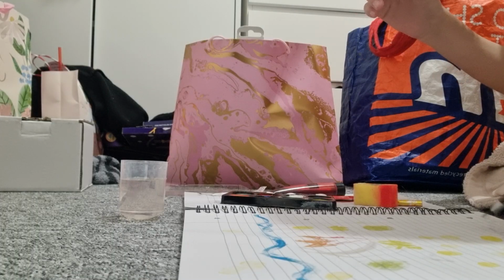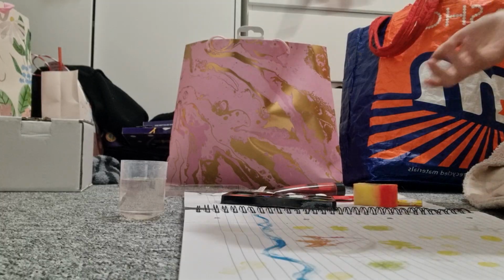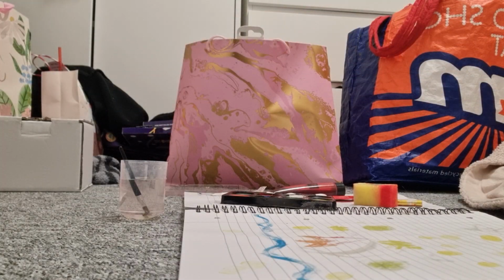Add some water there, because I guess we're watercolouring now. Right, this is a mess. This is more than a mess. Whatever.